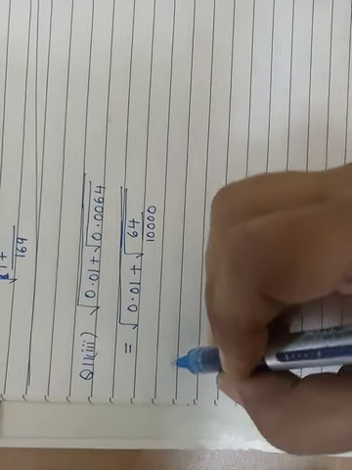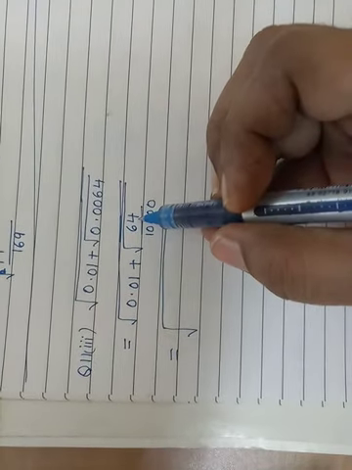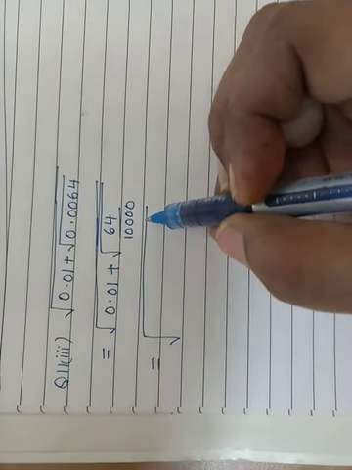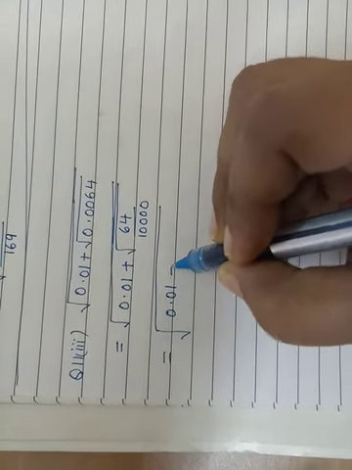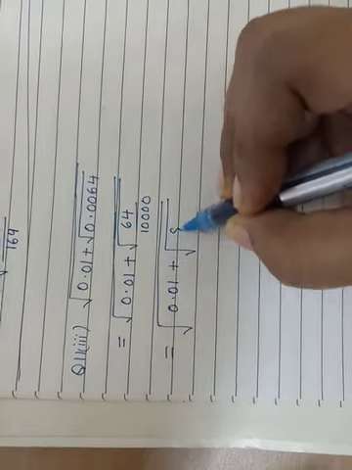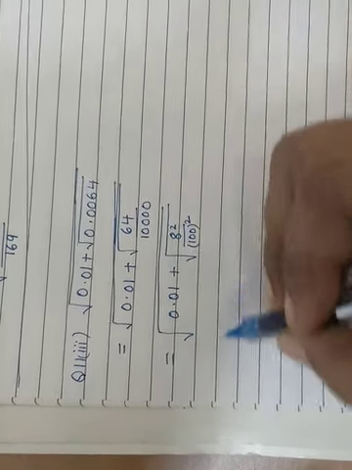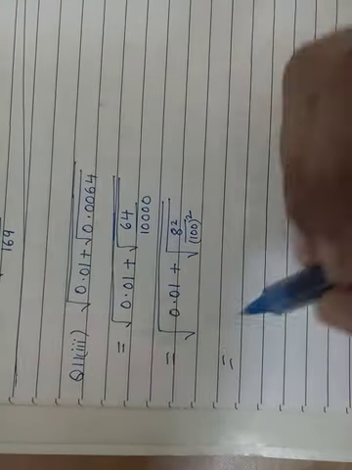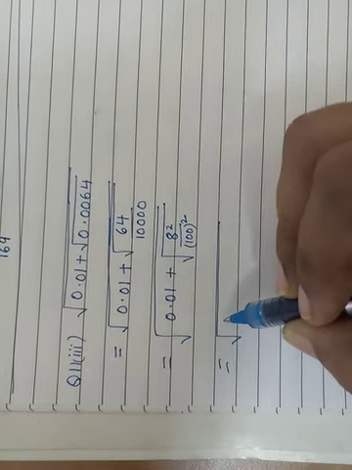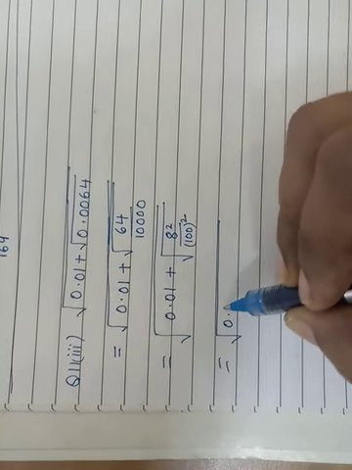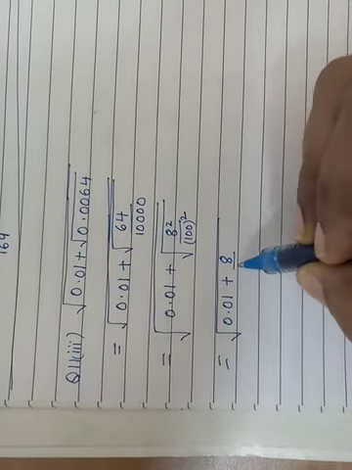Now we know very well that 64 is the square of 8 and 10,000 is the square of 100. So it is 8 square and 100 square. The moment it is written in the square form and we take out the square root, this I copy down as it is. So what you'll get? 8 upon 100.